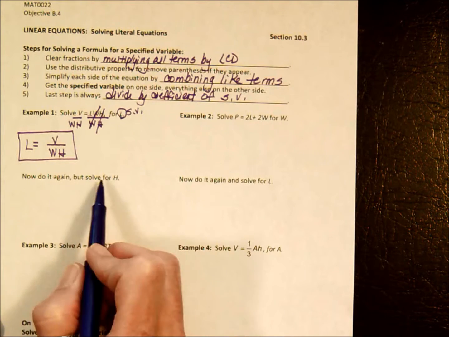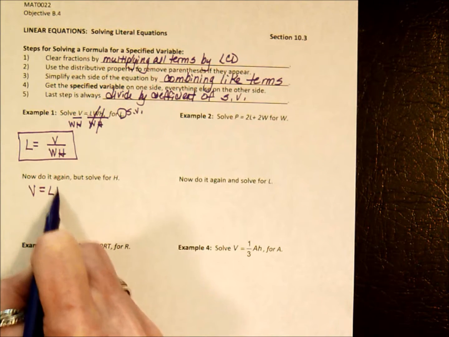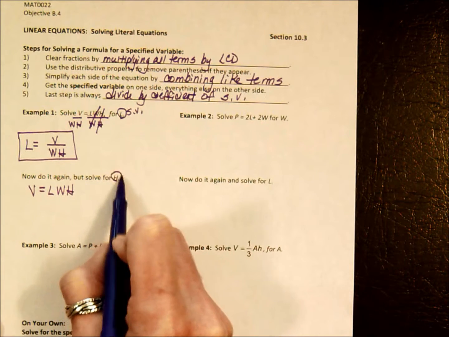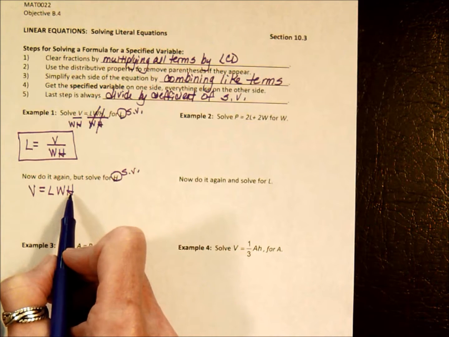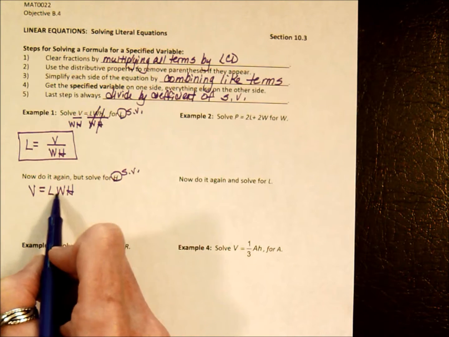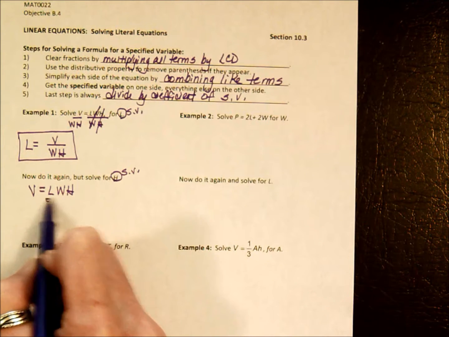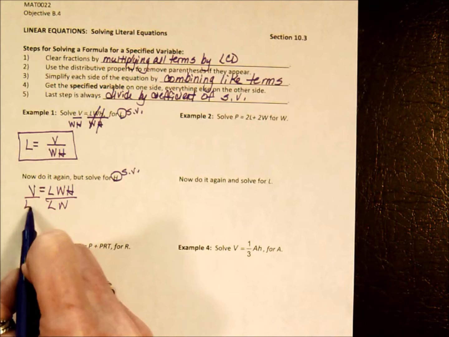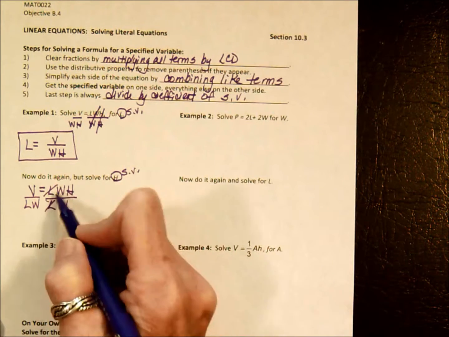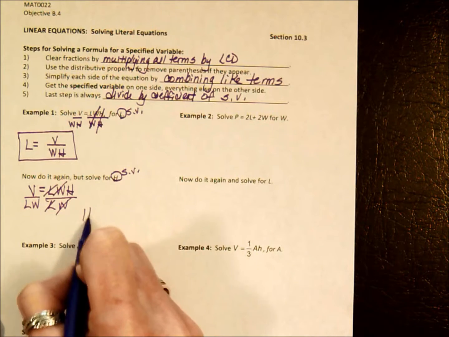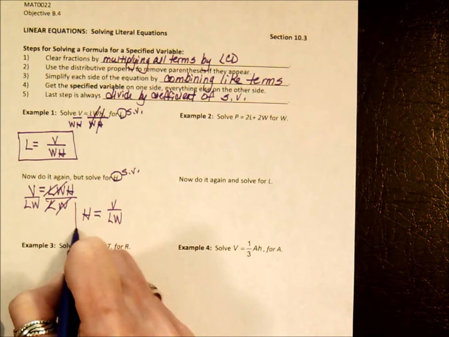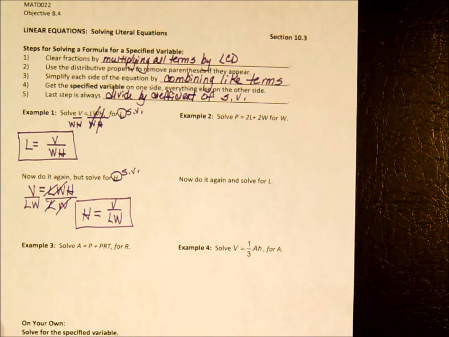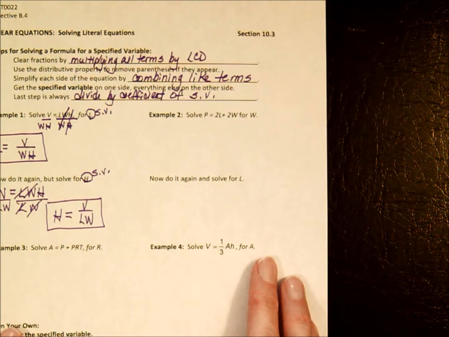So we're going to do it again, same equation, V equals LWH, but this time we want to solve that for H. So H is our specified variable. Here it is. We need to undo what's been done to it, which means we need to undo the multiplication with division of LW on both sides. L over L makes a 1, W over W makes a 1. You're left with H equals, and then you have this side, V over LW. So your answers are going to look different than what you're used to because you're not getting a number as your answer. All right, let's try one that's a little bit harder.